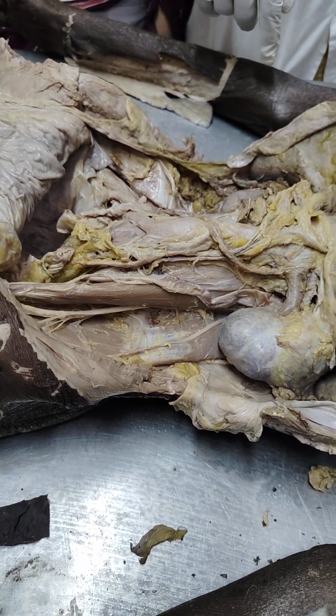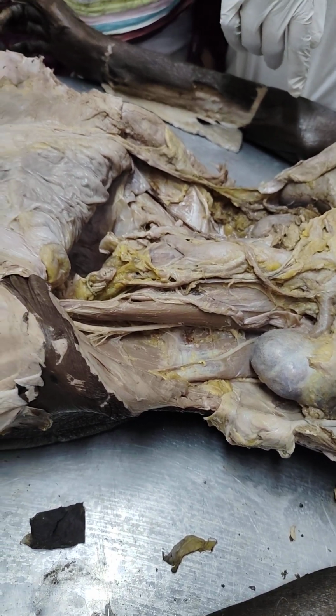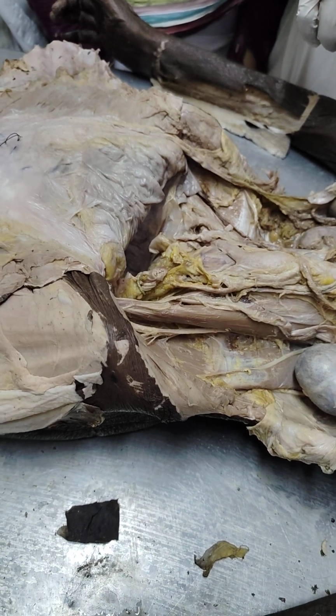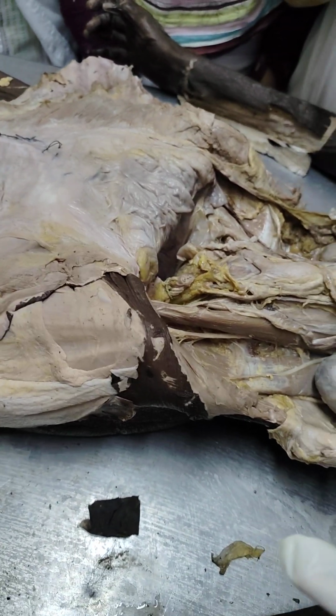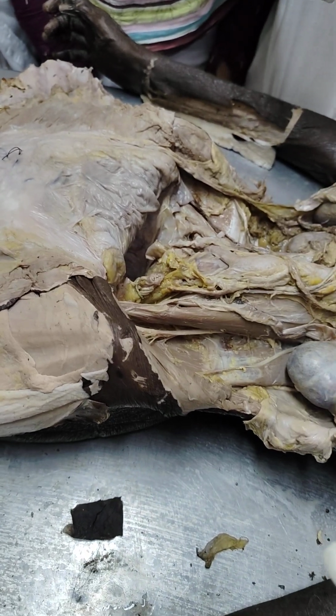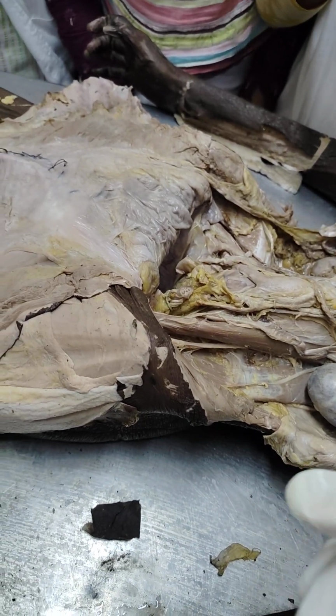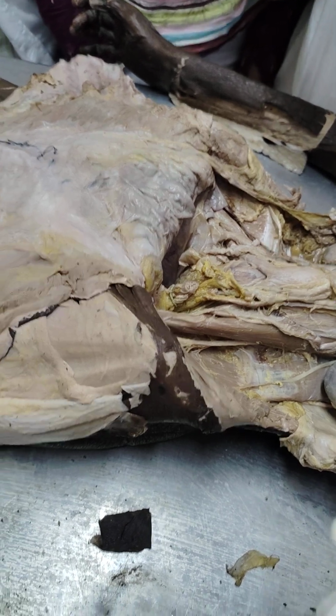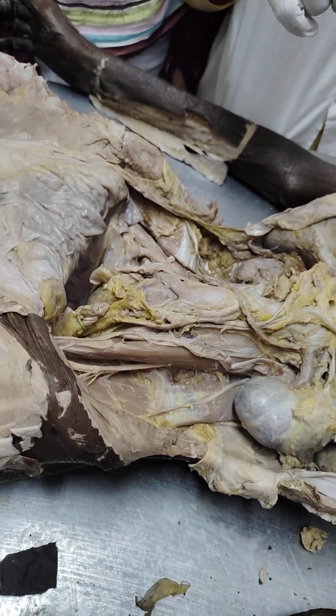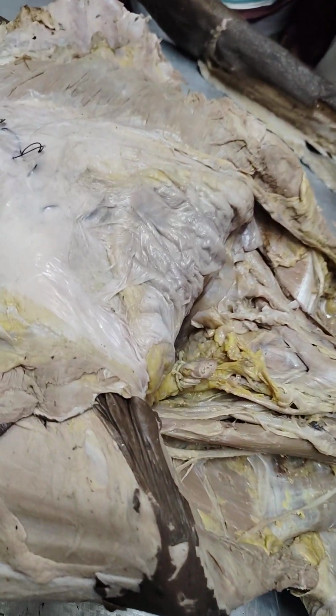From above downwards, if you name the nerves, first of all subcostal nerve, then followed by iliohypogastric nerve, then followed by lateral femoral cutaneous nerve of the thigh, then followed by femoral nerve, then followed by genitofemoral, then followed by accessory nerve. So this is the sequence of the nerves all the way from above downwards. Okay, everybody has seen or not?